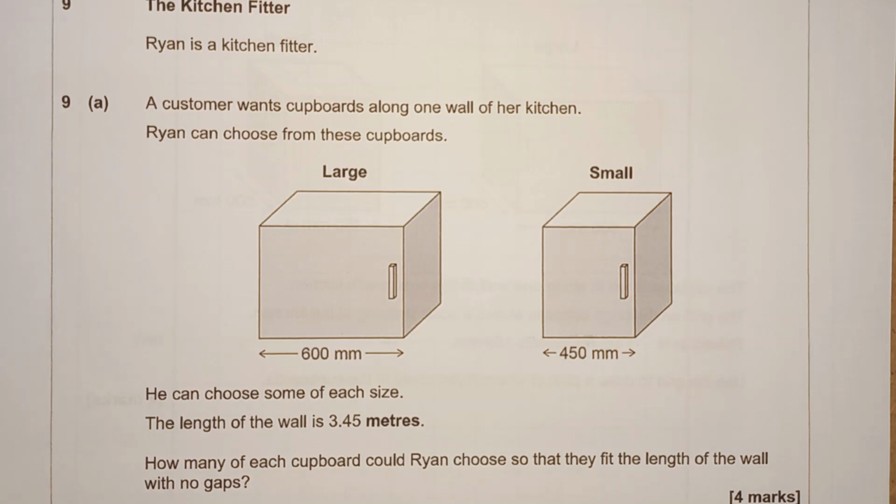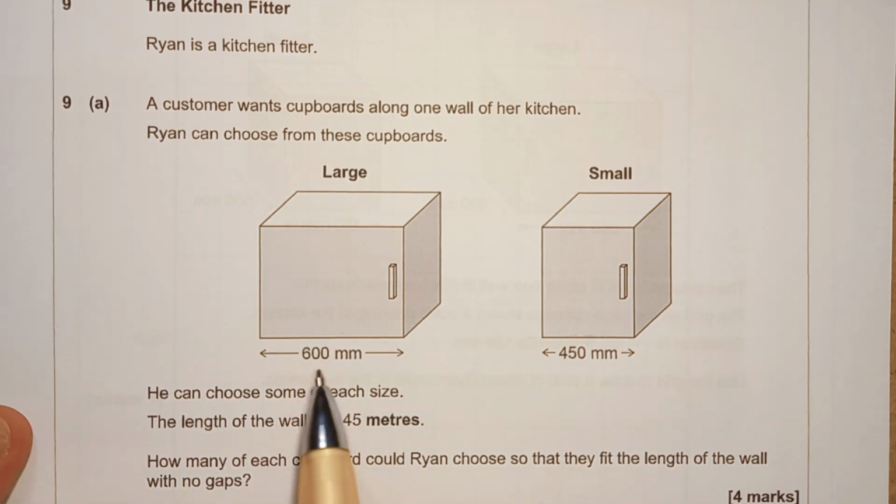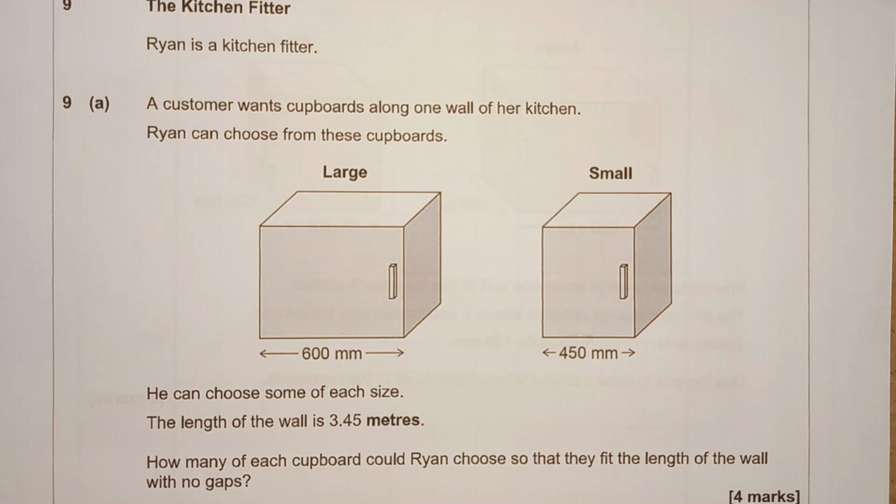Question 9, the kitchen fitter. Ryan is a kitchen fitter. 9A. A customer wants cupboards along one wall of her kitchen. Ryan can choose from these cupboards. So we've got a large cupboard, which is 600 millimetres across, and a small cupboard, which is 450 millimetres across. He can choose some of each size. The length of the wall is 3.45 metres. How many of each cupboard could Ryan choose so that they fit the length of the wall with no gaps?